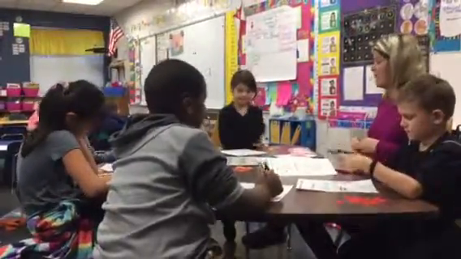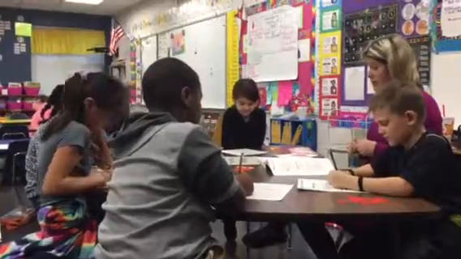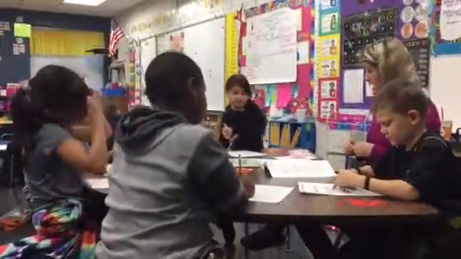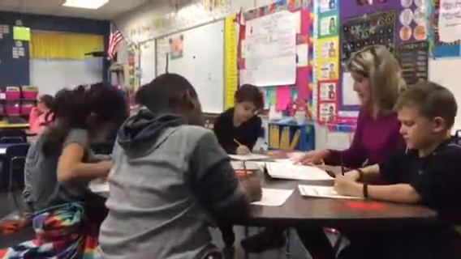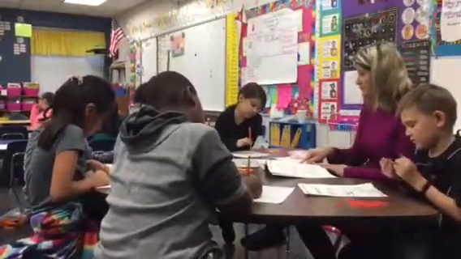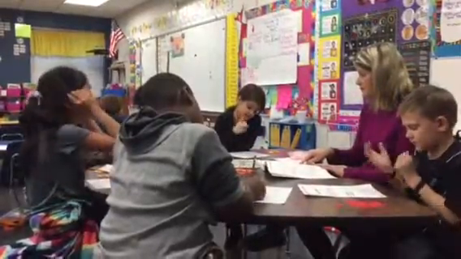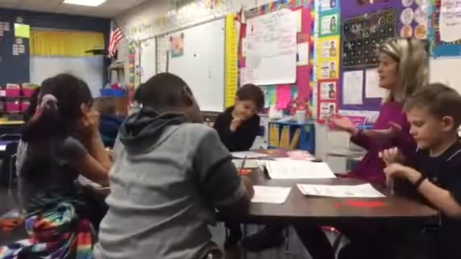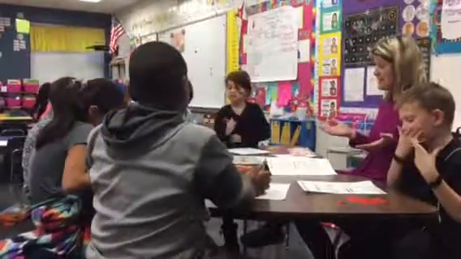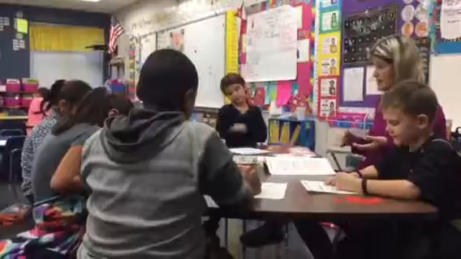Okay, so we need to draw our oranges into 4 equal groups. And how many oranges do we have? Let's count our oranges. 1, 2, 3, 4, 5, 6, 7, 8, 9, 10, 11, 12. So we need to put our 12 oranges in 4 equal groups.